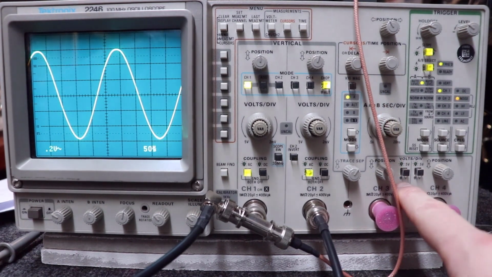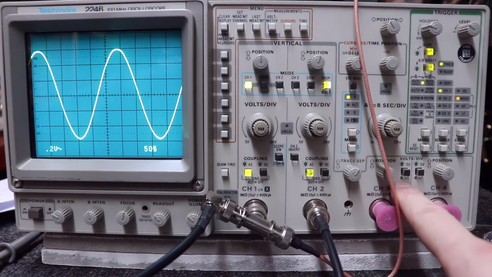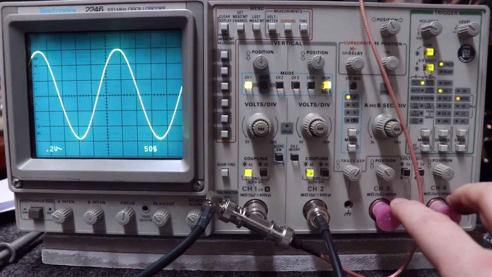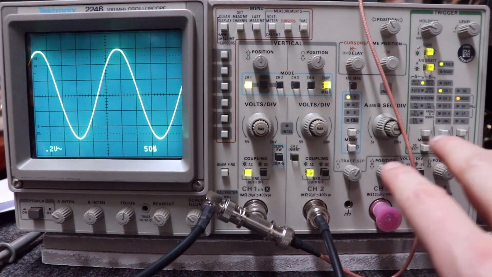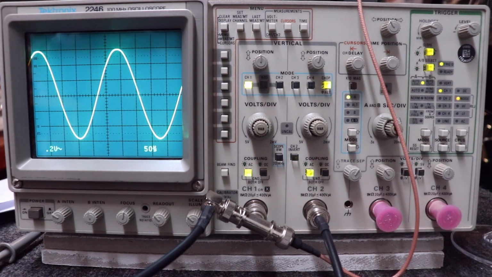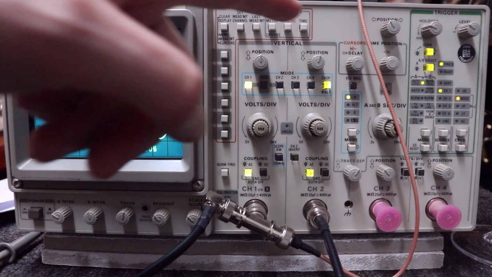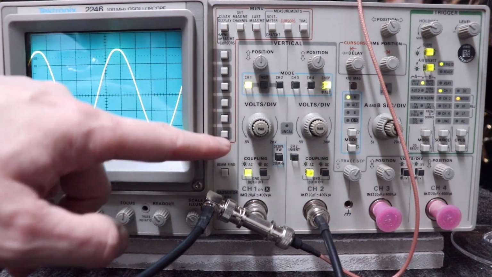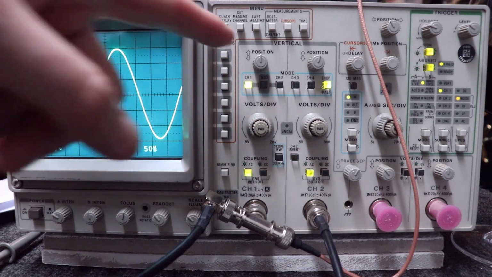You do have a little volts per division. You can either set it here on what would be 0.5 volts or 0.1 volts on channel 3 or 4. And if you need to use channel 3 or 4, just read your manual on what those mean. I'm not going to get into it, but it's fairly simple. Really all that's left is this little section here that kind of comes up and goes down along the screen here. And this is measurements.